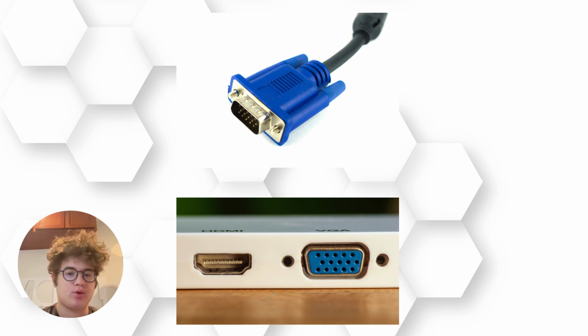This is for a lot of older machines. So if you're using an older laptop or older computer, it would be something like this. There's a similar one called DVI. It looks very similar to this as well.